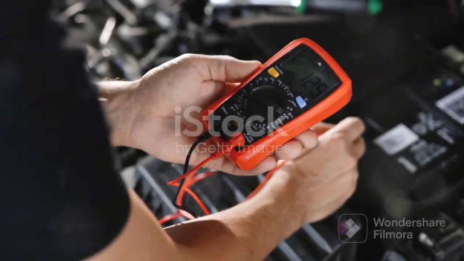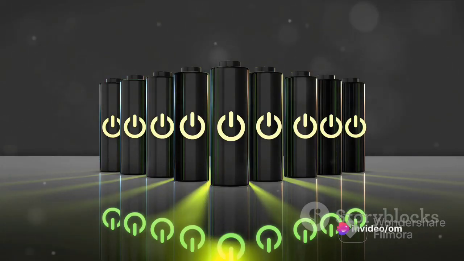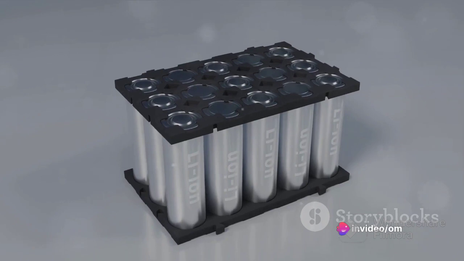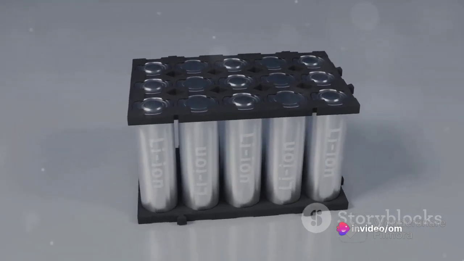Next, shift your attention to the battery capacity. For smartphones, this is quantified in milliamp hours, mAh. A greater capacity signifies that the battery life will be extended between charges.